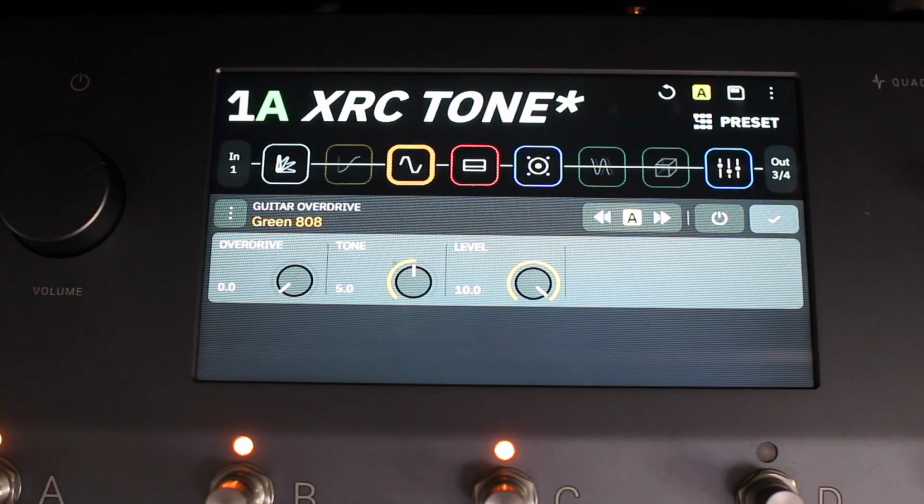Up next, after the pitch shifter, we just got a plain old tried and true Green 808, the tried and true overdrive, right? Like who doesn't love an overdrive in front of a high gain amplifier?